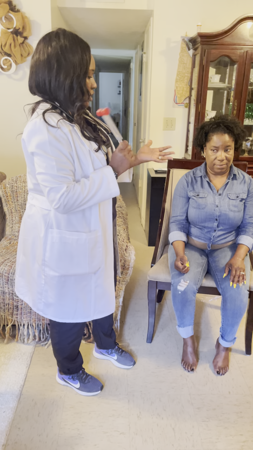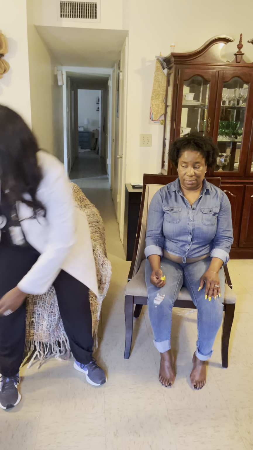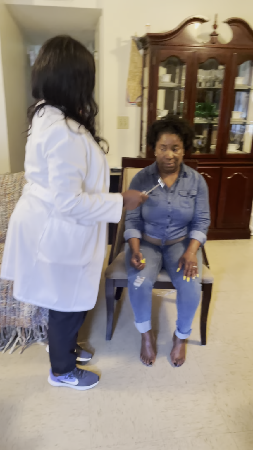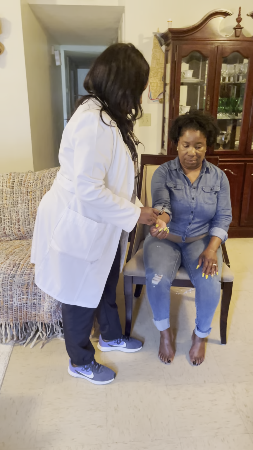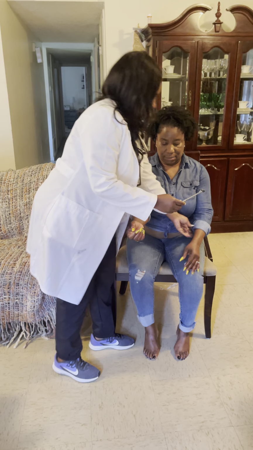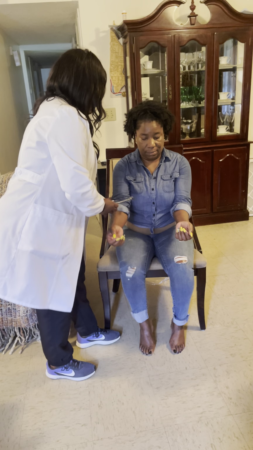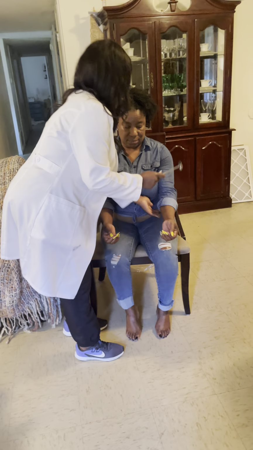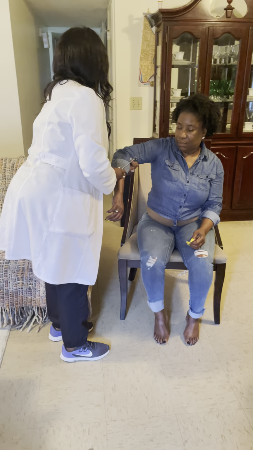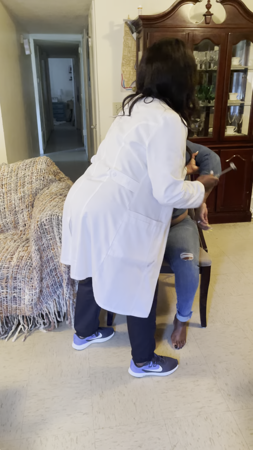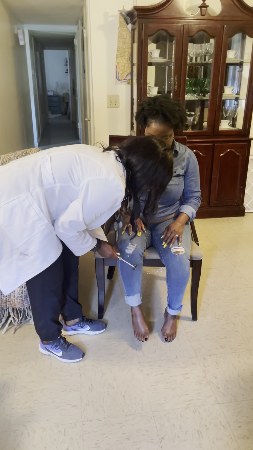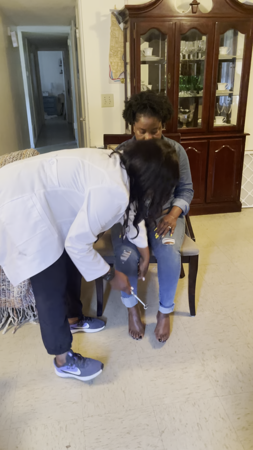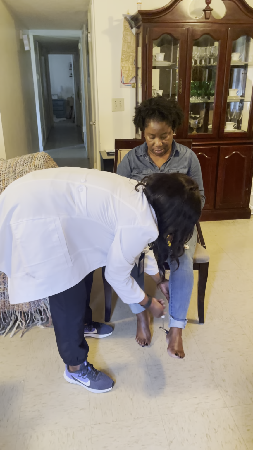And then the next thing we're gonna do is her deep tendon reflexes, and so I'm going to get my reflex hammer, and I'm going to check her brachioradialis, bilaterally. Okay. And then a biceps. Okay. And then triceps. Okay. Her patella. Achilles. And then the Babinskis.